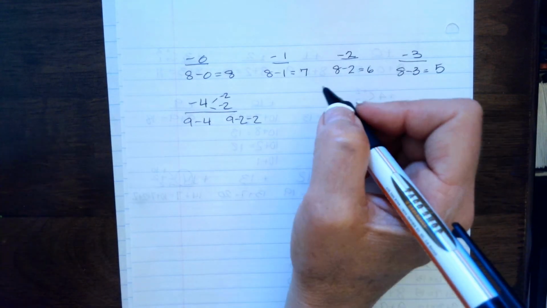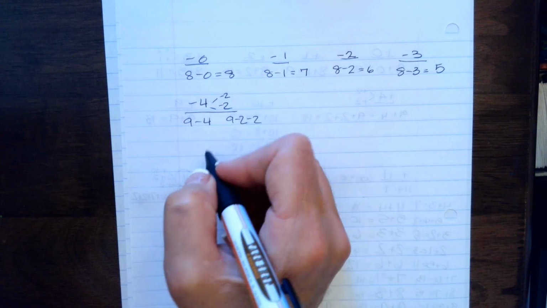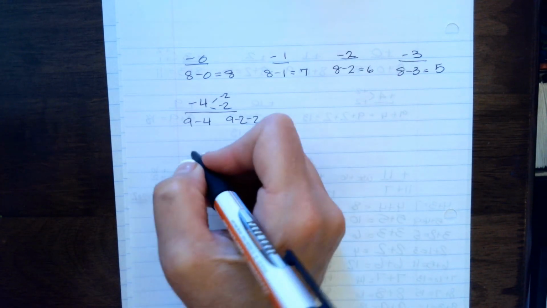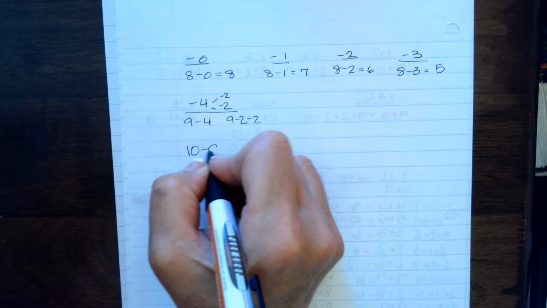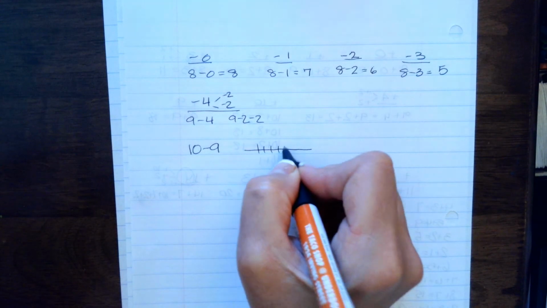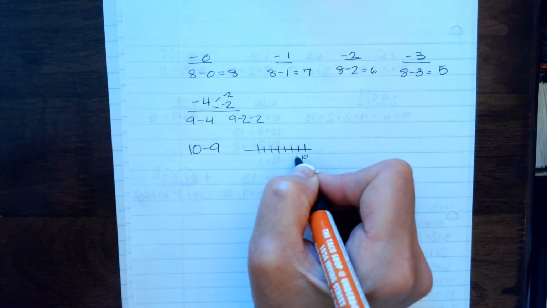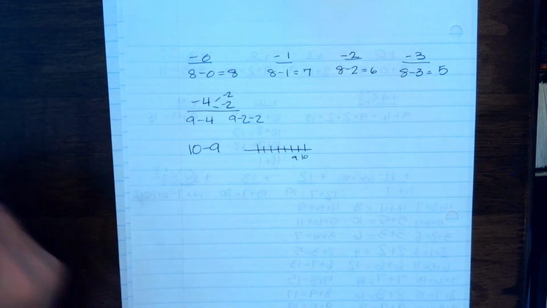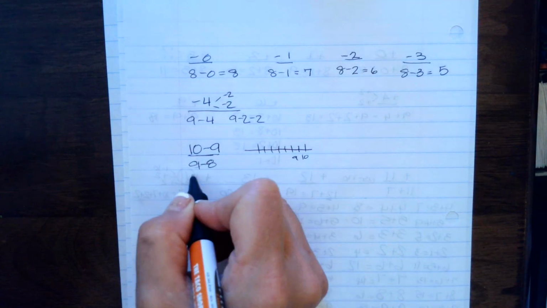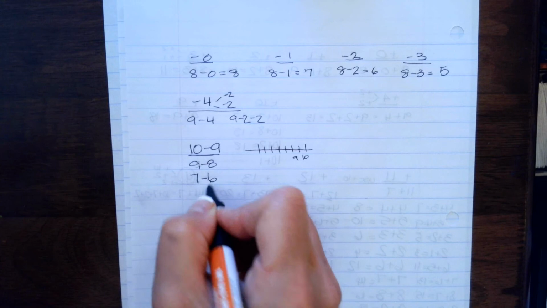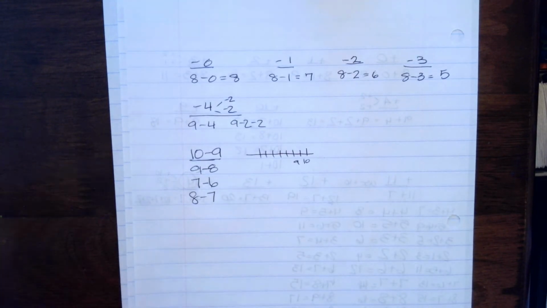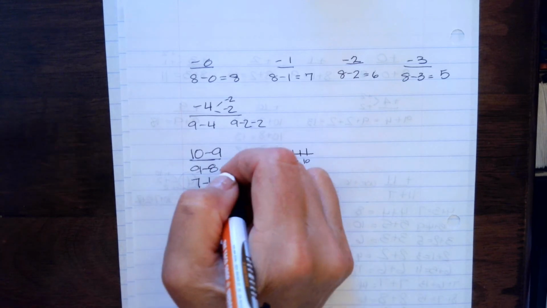Now we're going to do next door neighbors. So 10 is next to 9 on the number line. So if I had a number line, here's where 10 would be and 9 would be right here. So if the number lives right next to the other number on the number line, just like you live one house away from your next door neighbor, the answer is always going to be 1.